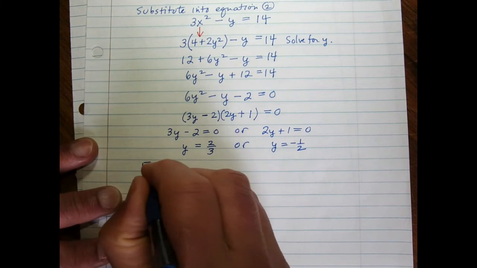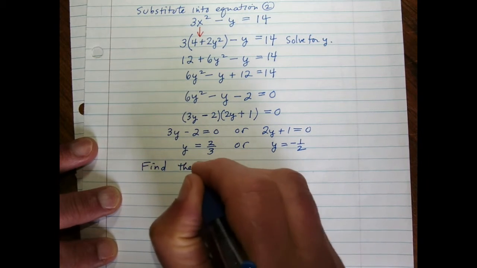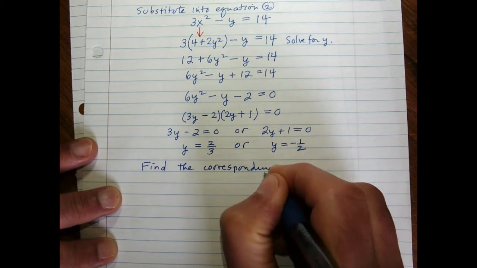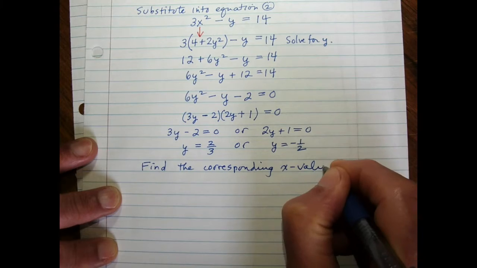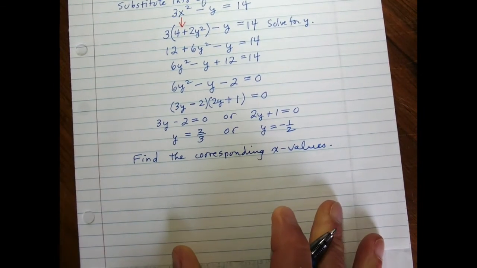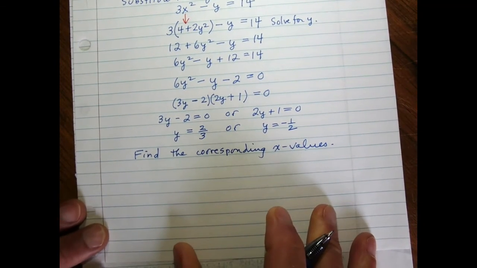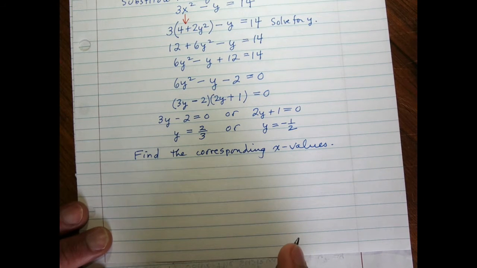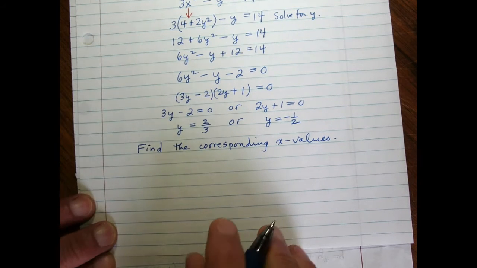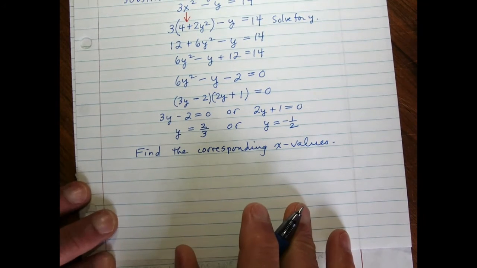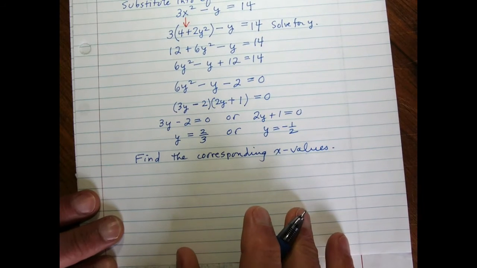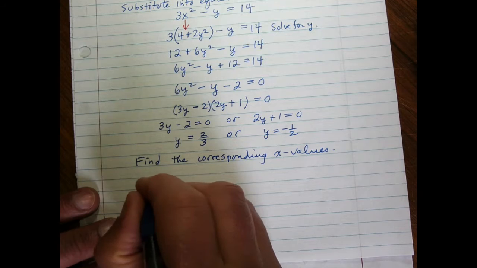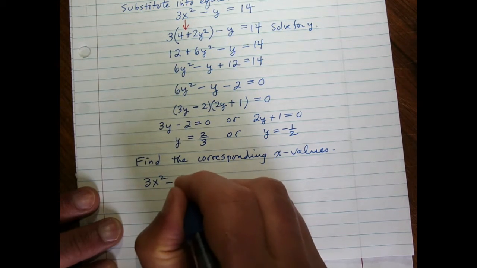Now I still need to find the corresponding x values. And so I have to pick something to plug into. I don't see a reason to prefer one equation or the other here. I'm going to take 3x squared minus y equals 14.